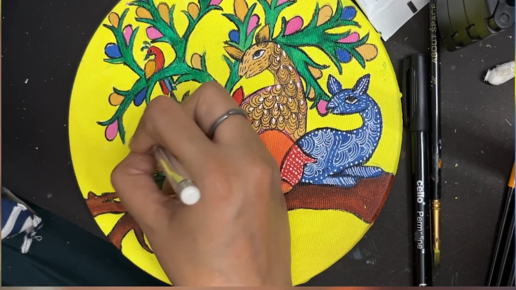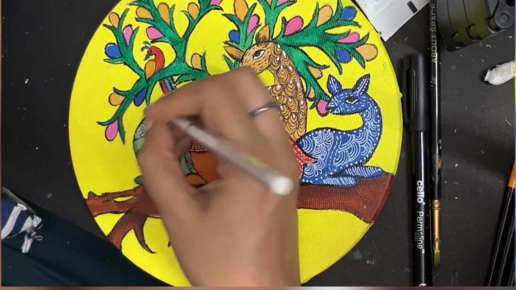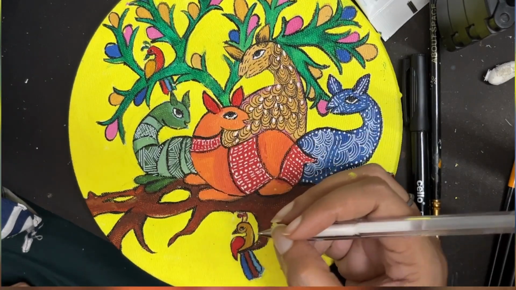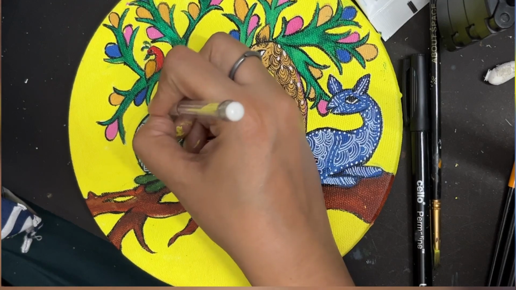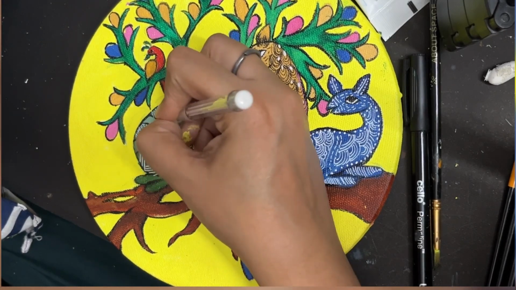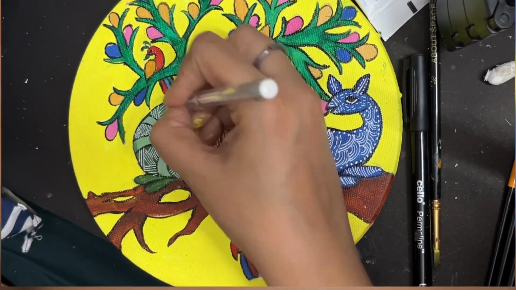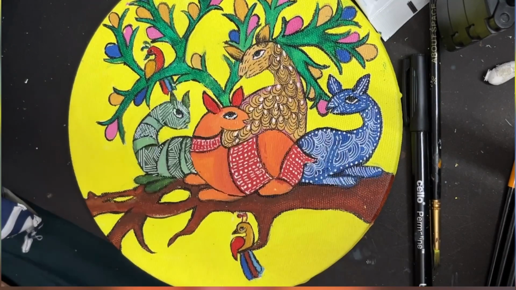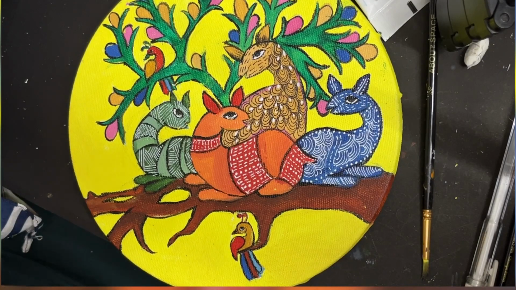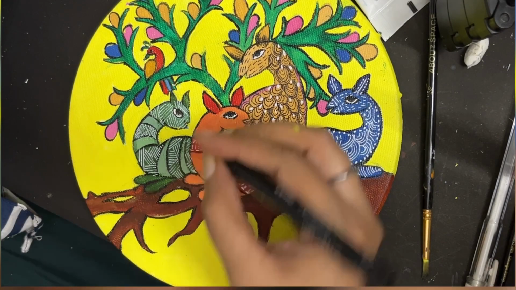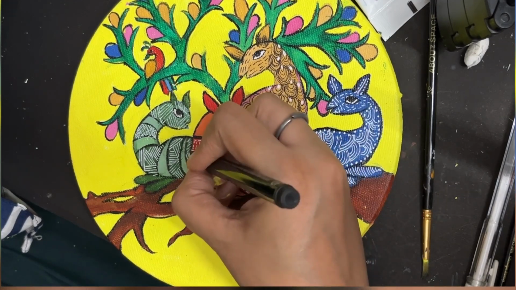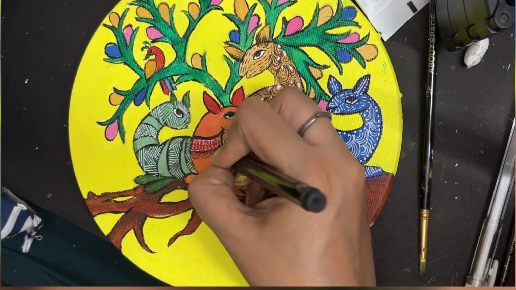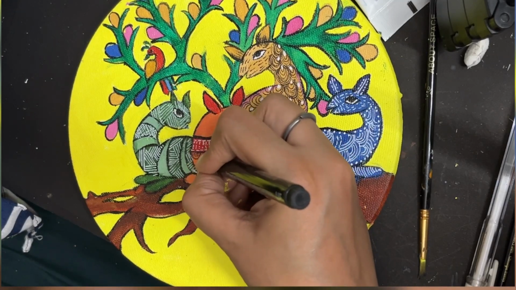So the permanent marker or a fine brush dipped in black paint can carefully be used to outline the shapes. I am using a white pen as well to add some of the details on the darker colors. This will make the subject stand out against the colorful background. Okay, so outlining also gives clarity to the patterns which you have painted, right? So be precise. This step is essential to ensure forms are well defined and patterns within them are clear and striking, right?